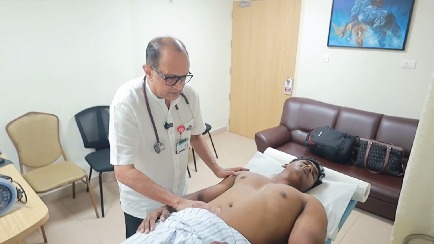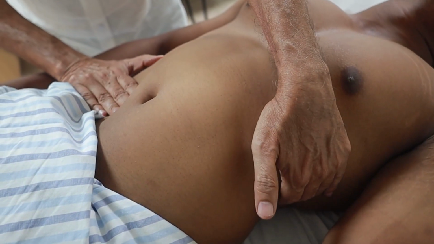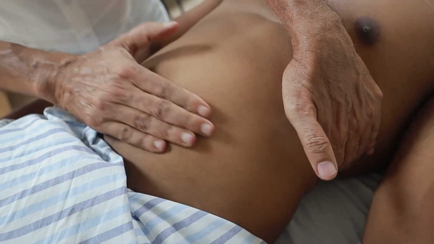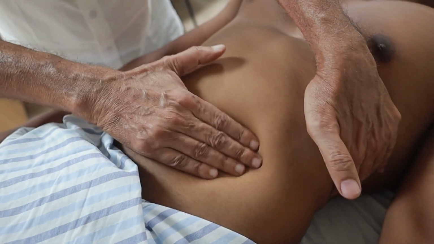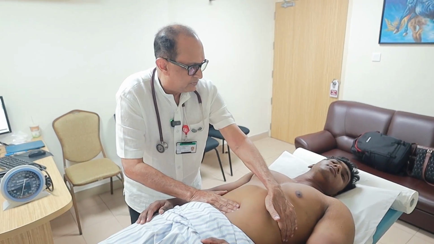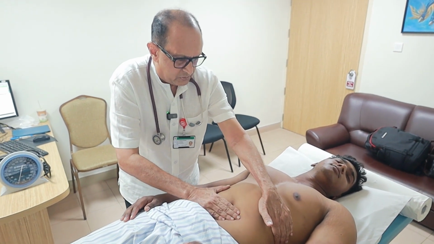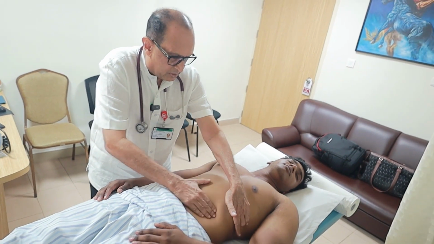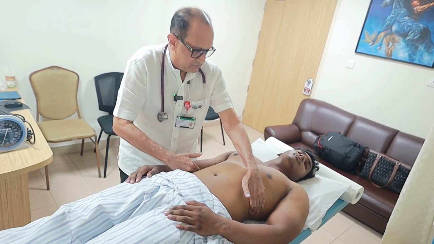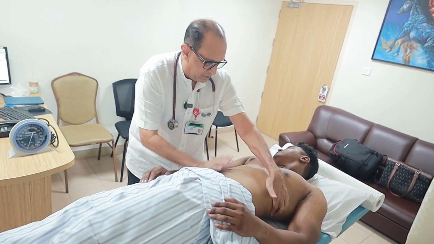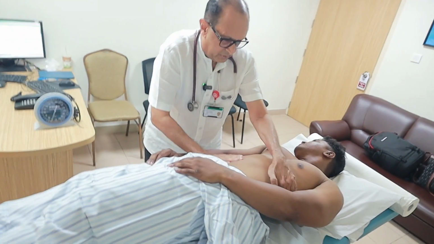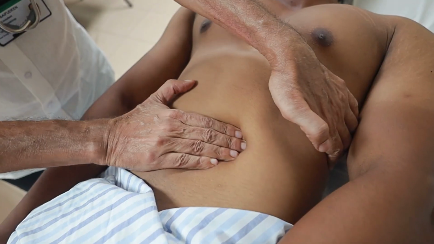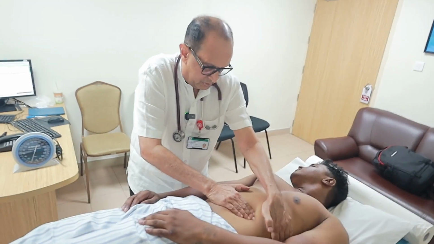I will start from the right iliac fossa, but I will keep my hand pressing the left lower chest inwards so that the spleen can be felt, and then ask him to breathe in and out. Okay, just look for the spleen. If you are in doubt, you can even turn him to the side. Okay, breathe in and out. Breathe in and out.